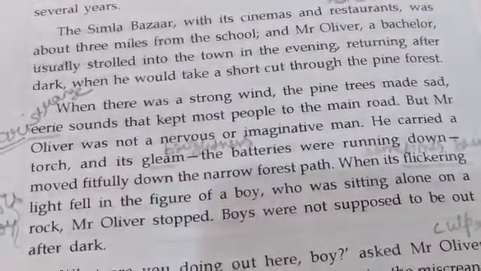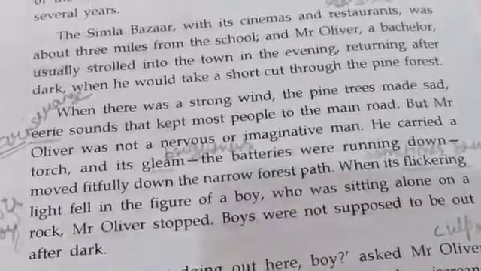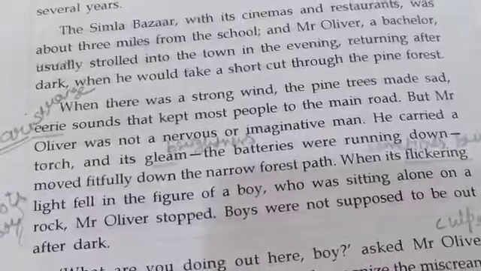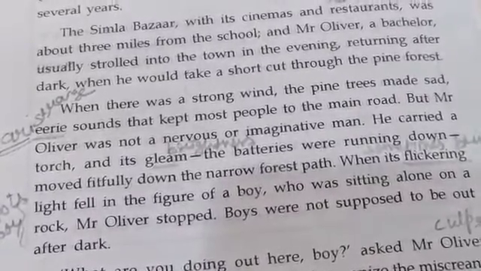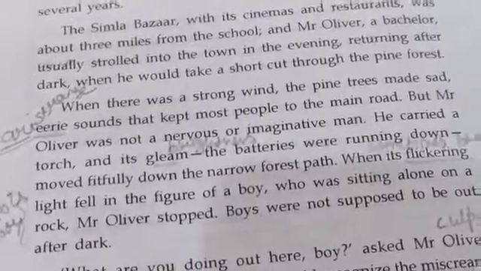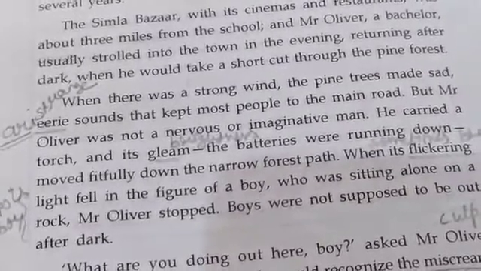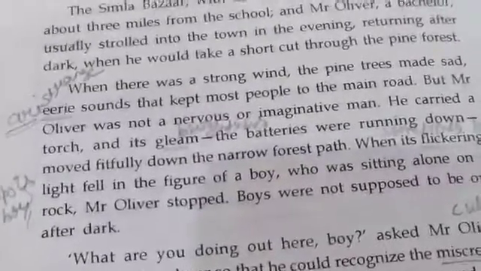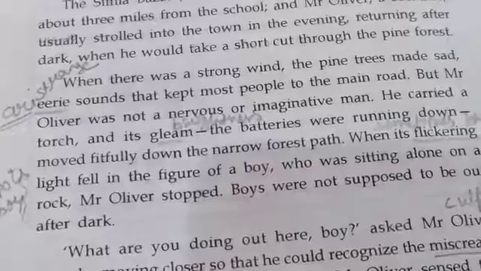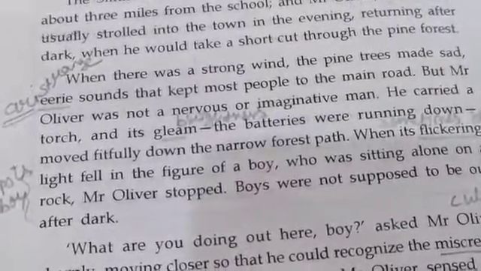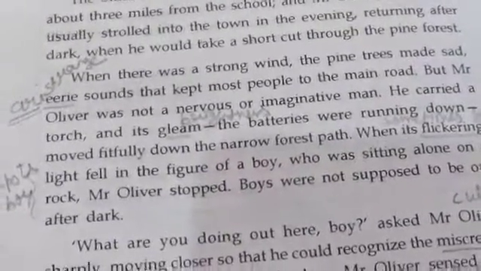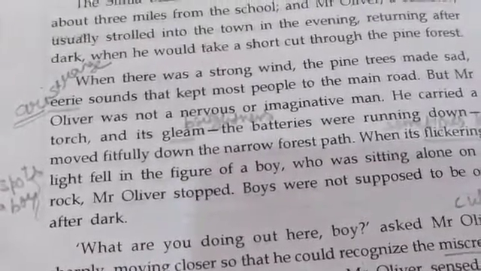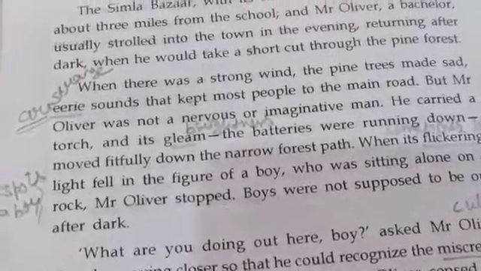Boys were not supposed to be out after dark. Seeing the boy, Mr. Oliver stopped there, thinking that boys were not supposed to be out after dark. He thought the boy was a student from his school. So he felt it was a little strange, how the boy was outside at this time, in the darkness of the night.